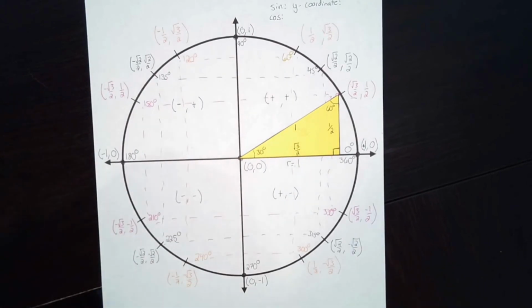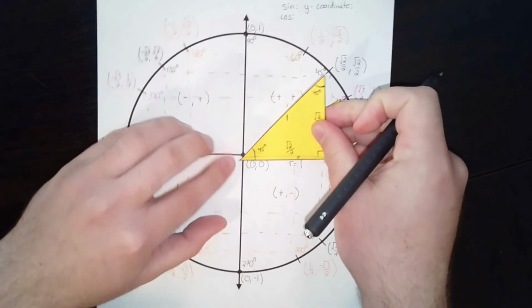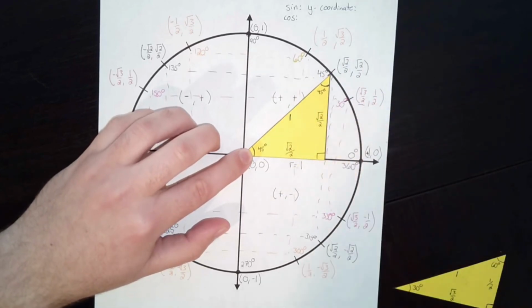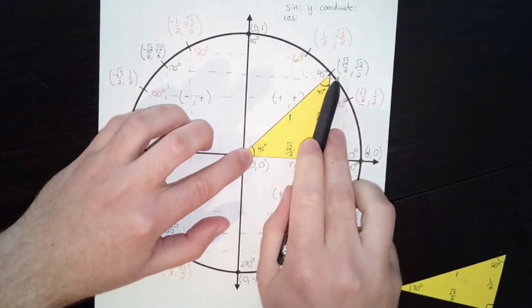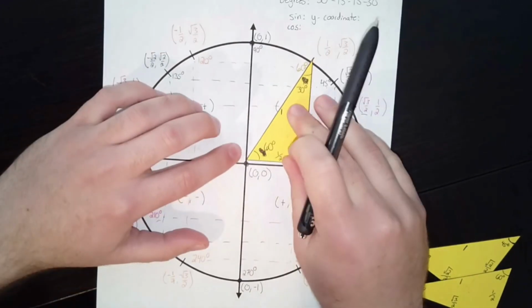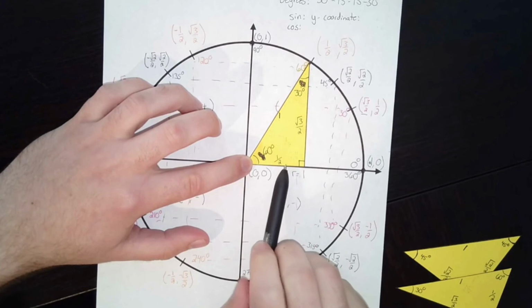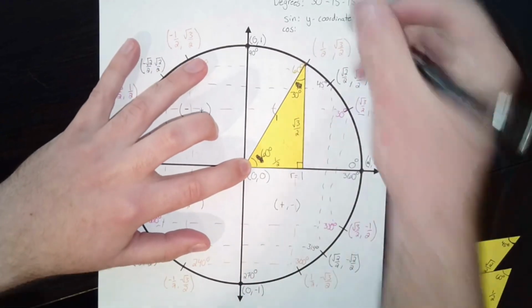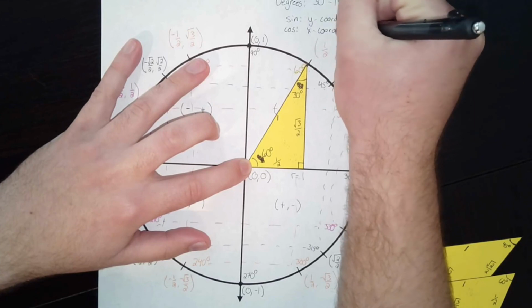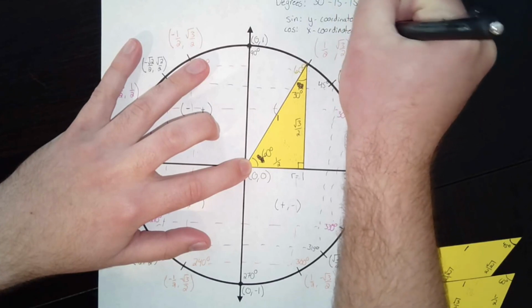If I stack my other ones on here as well, these are going to be a little harder to see because they kind of cover each other up. But if I put my 45 on there, I would have the square root of 2 over 1, which is the square root of 2 over 2. There's my answer. For 60 degrees, if I put that on here, my adjacent side is the 1/2 over 1, which is 1/2, so it's now my x-coordinate. So we can think of cosine as always being your x-coordinate.